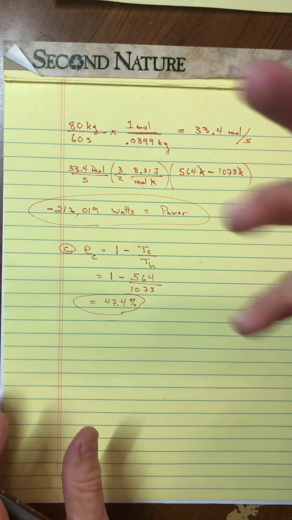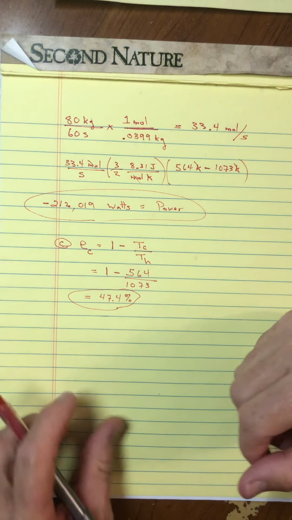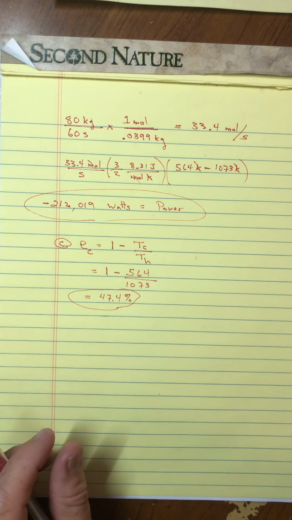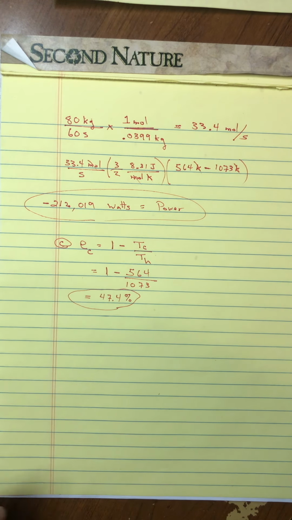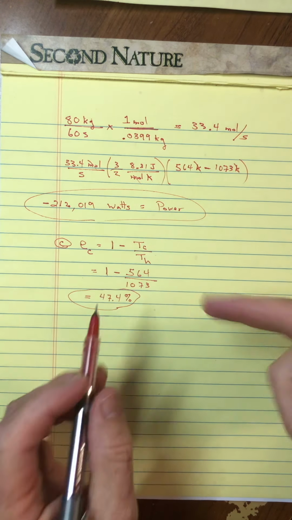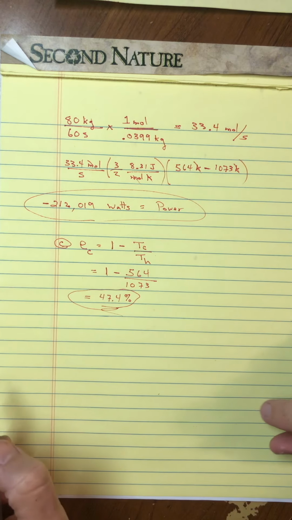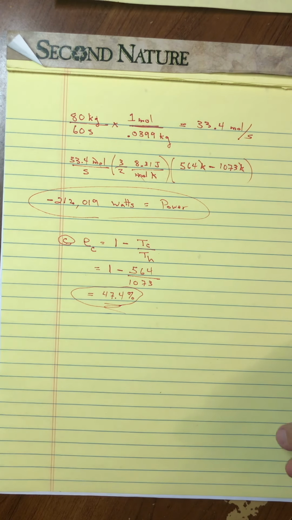And so that second law was really a hindrance in terms of making things efficient. And too bad, but we don't make the laws, we just have to follow them. So these are the laws of physics, and this is the best this engine can do. And that's the end of the problem. Hope you enjoyed it.